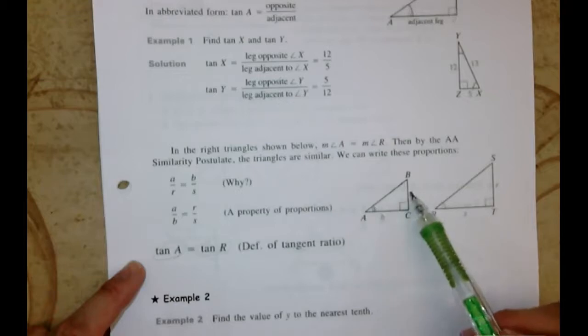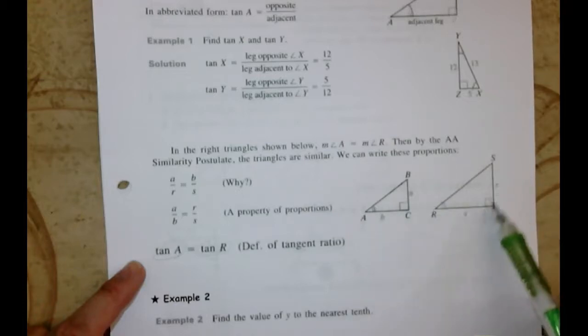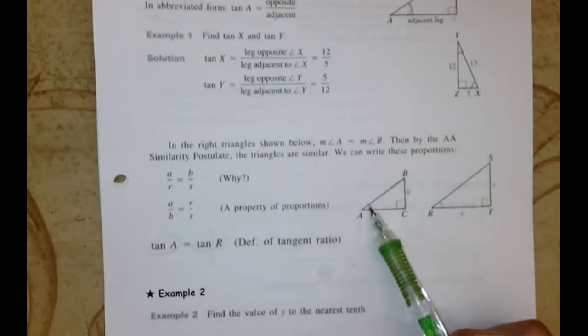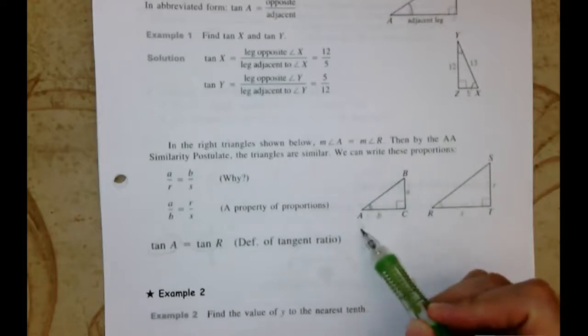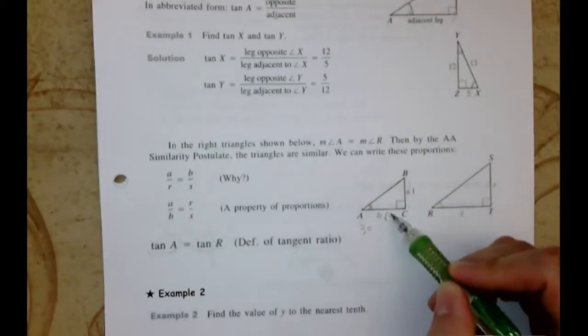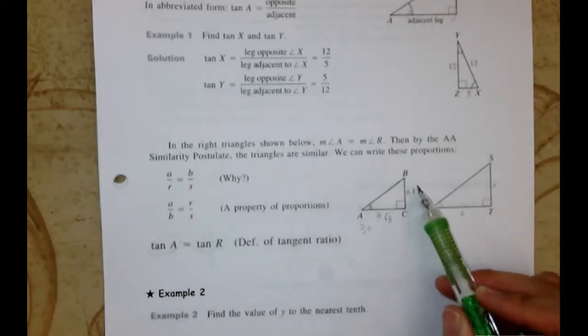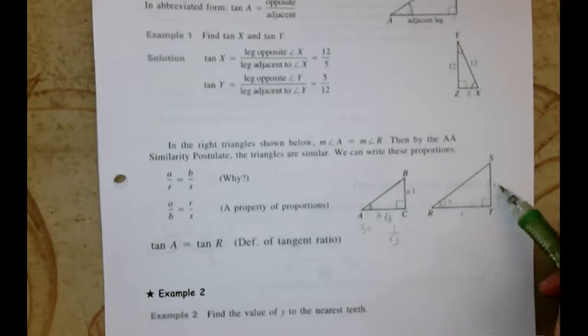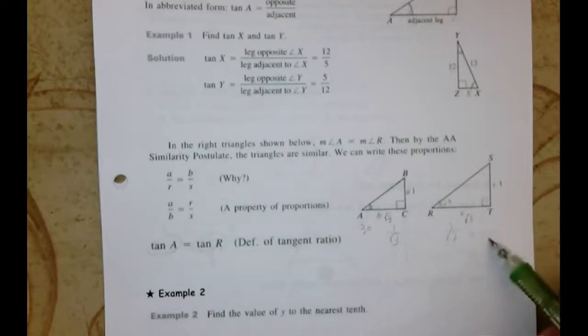The tangent ratio doesn't change based on how long the sides are, because it's a ratio. It's the ratio of opposite over adjacent. So let's say this is 30 degrees. Then this is going to be 1, and this is root 3 in ratio. So opposite over adjacent is 1 over root 3, which is actually root 3 over 3. So that would be the tangent ratio of 30 degrees.